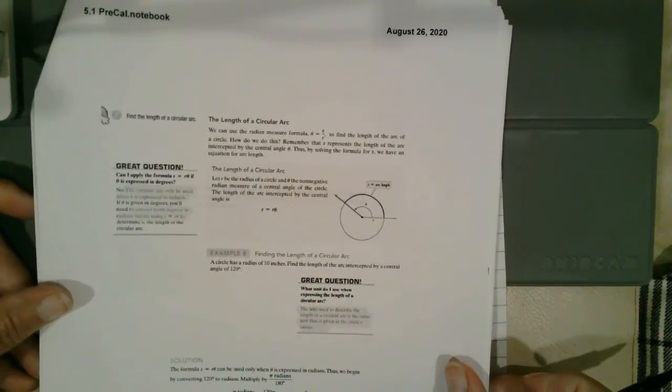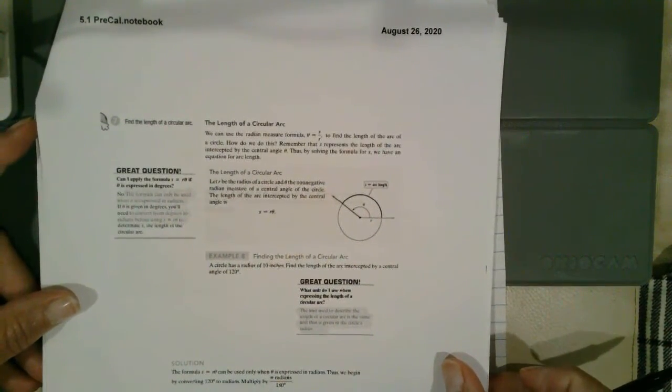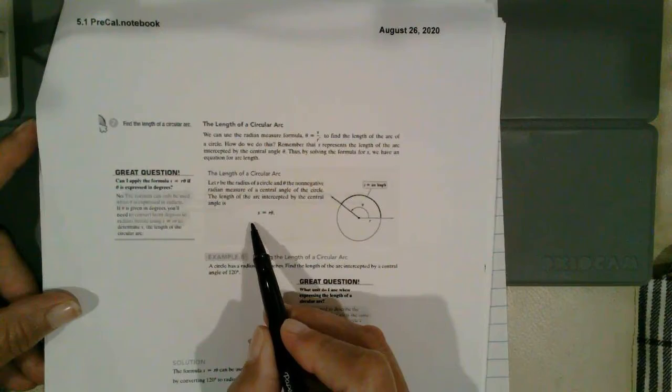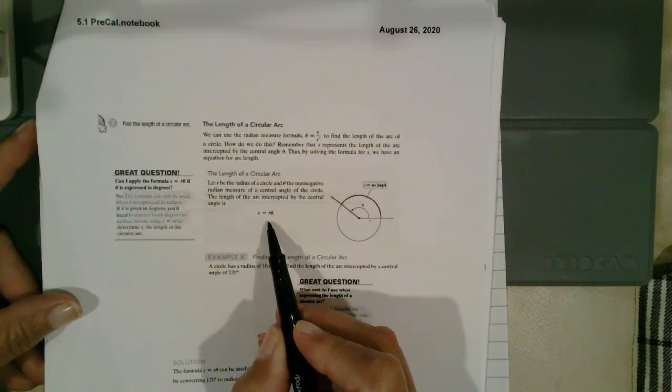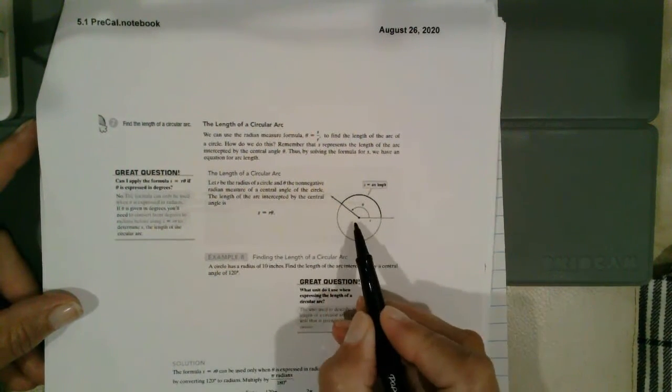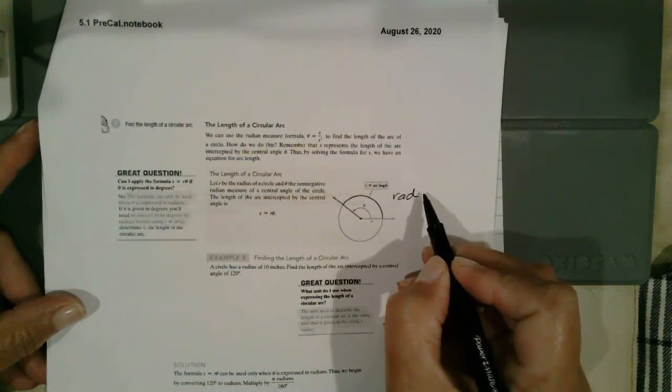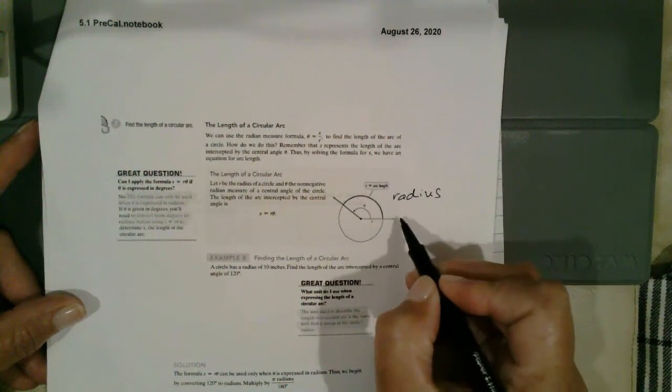Let's continue with 5.1 for finding the length of a circular arc. If you looked at the page in my math lab for your book, you would see that we're looking for a formula. The length of a circular arc is equal to the radius times theta. Radius times theta, and the big deal is that the radius has to be multiplied by theta in radians.